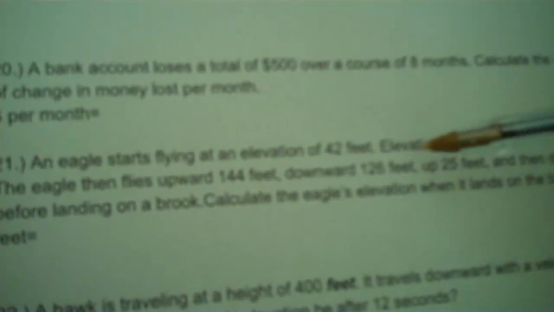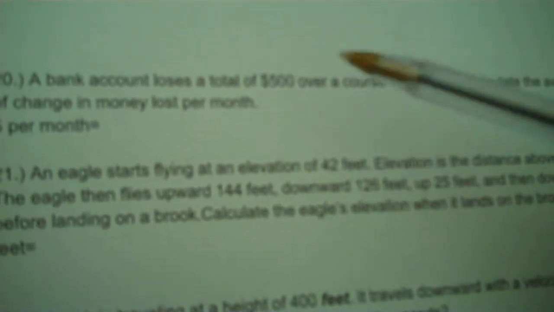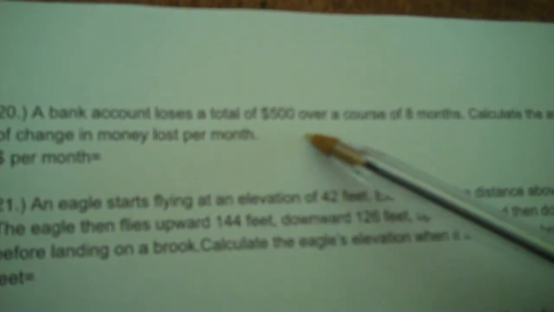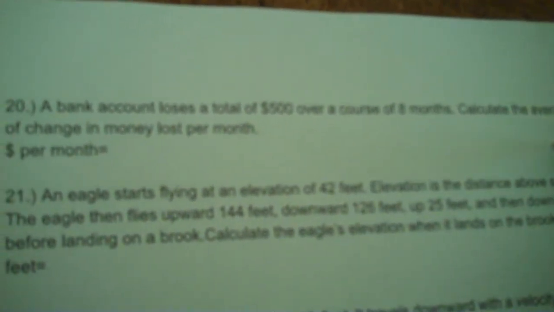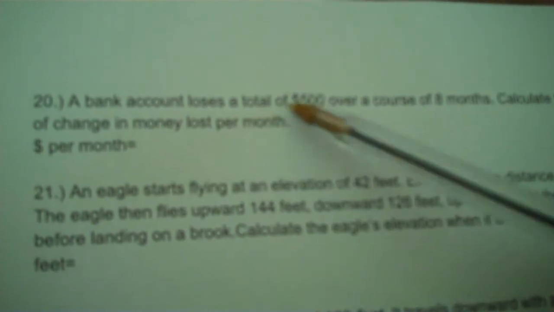Again, on these 3-story problems, the 2 where I didn't use bold lettering, you just solve them with 1 step. A bank account loses a total of $500 over a course of 8 months. Calculate the average rate of change in money lost per month. So dollars per month. Remember, dollars per month, you're trying to figure out how many dollars in 1 month. That's just dividing, okay?